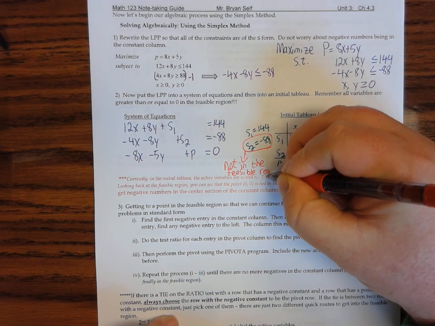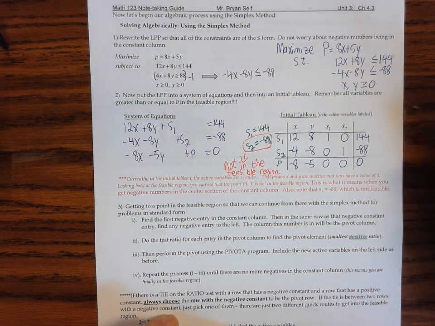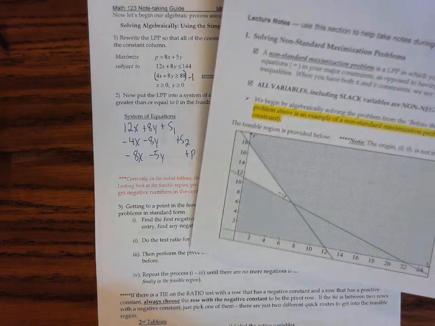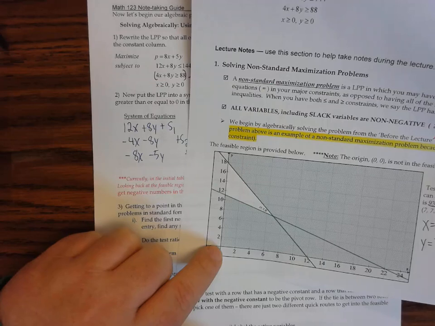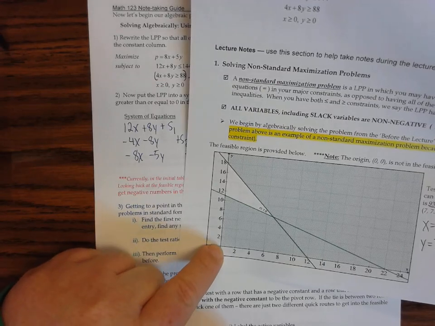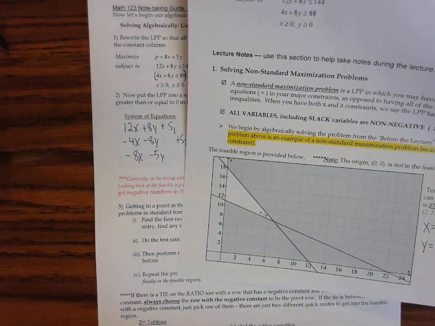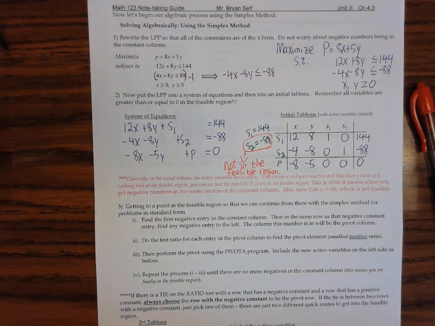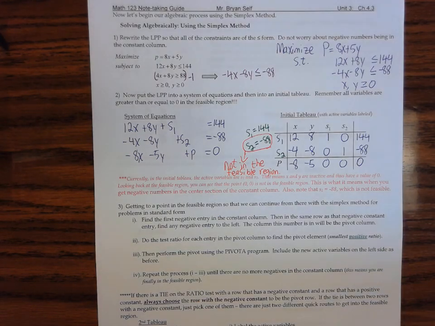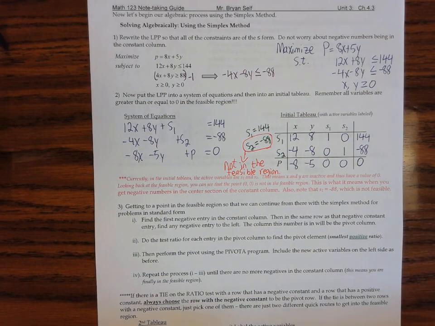And since x and y are both equal to 0 right now, if we look back at our graph, the origin 0, 0 is definitely not in our feasible region. So this is making sense. So the real question is, how do we get to our feasible region? And then how do we solve? The good news is once we get to the feasible region, we just continue on like it's a standard max problem. So how do we get to the feasible region?